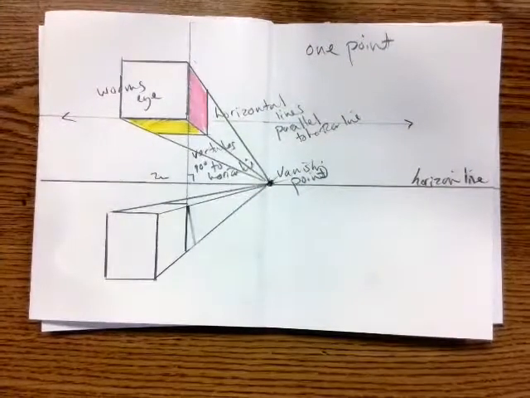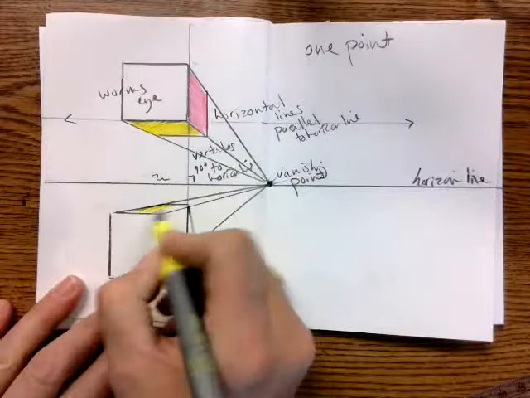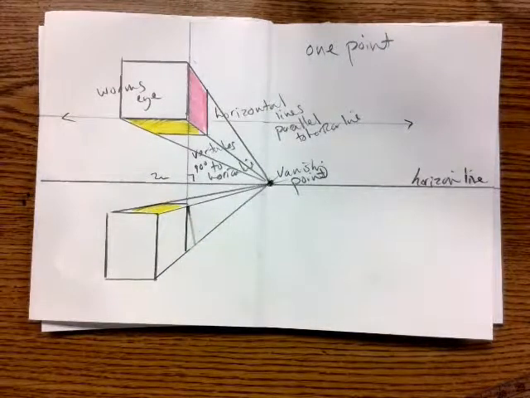That's the nice thing about perspective. Some people really like it because there are rules. So if it looks funny, something is probably wrong. That's where the coloring can come in handy, because it can help you see some of your mistakes. You don't have to do it.